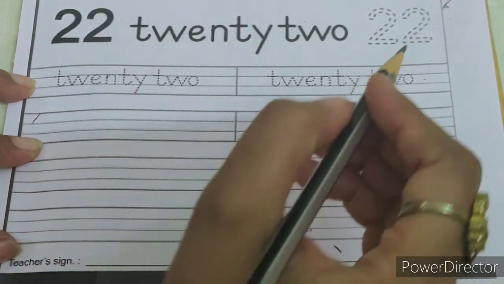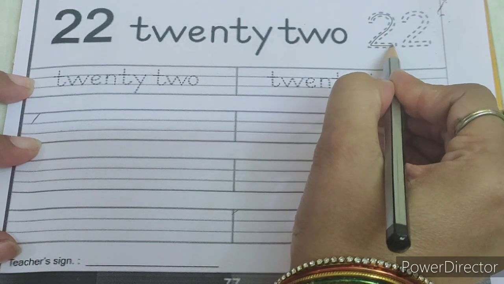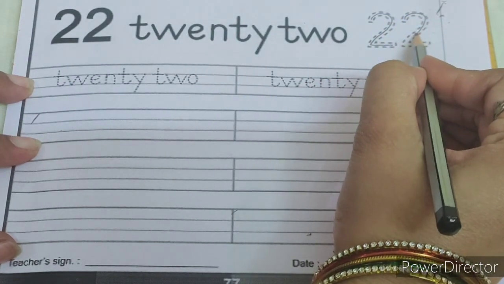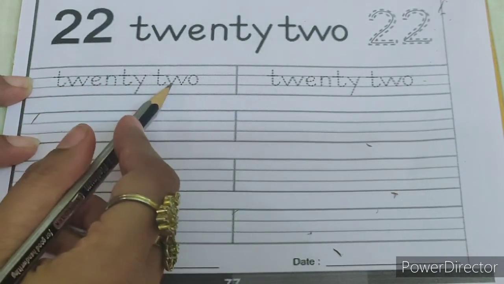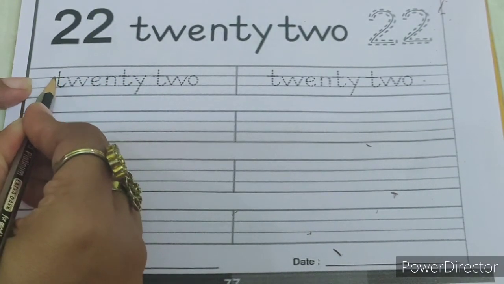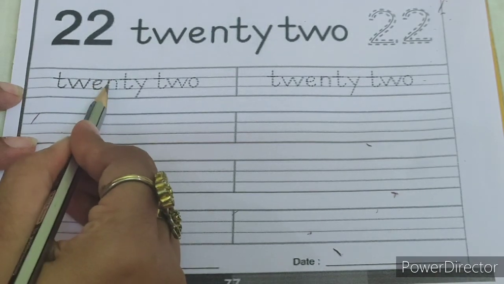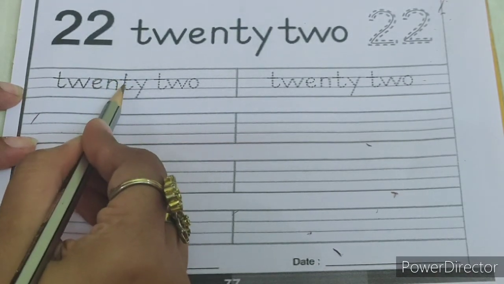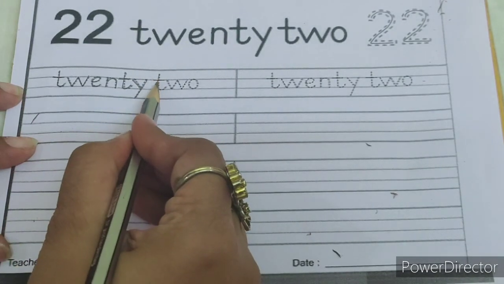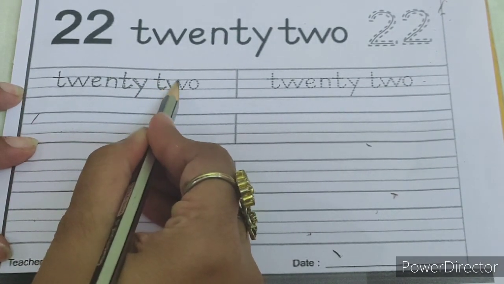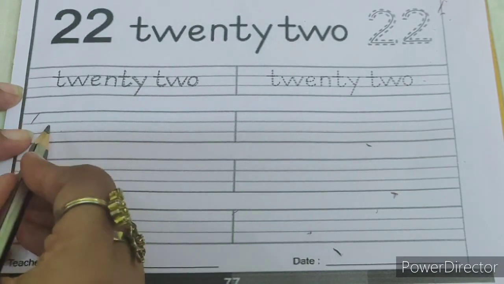Now we will write number 22. 2, 2, 22. Now let's trace on number name 22. T, W, E, N, T, Y, 20, T, W, O, 2, 22.